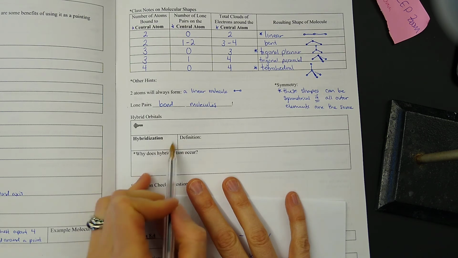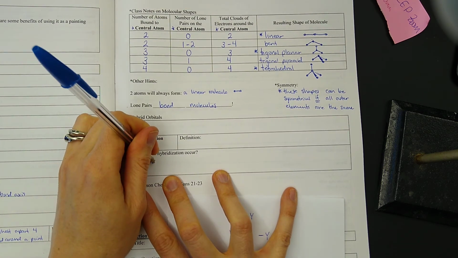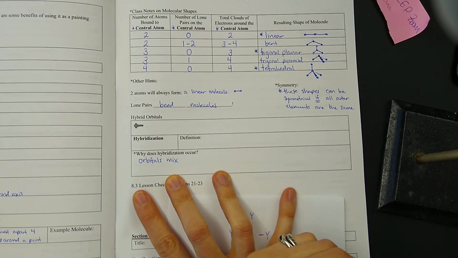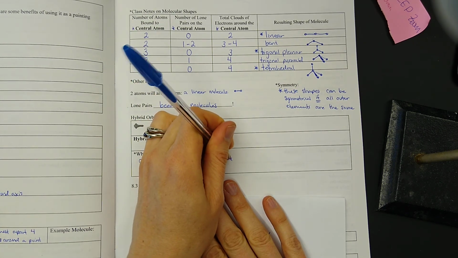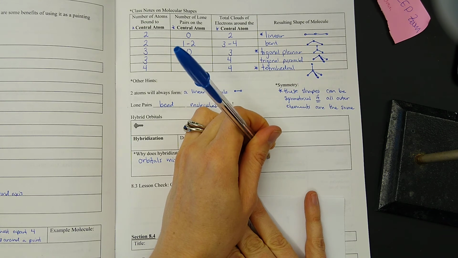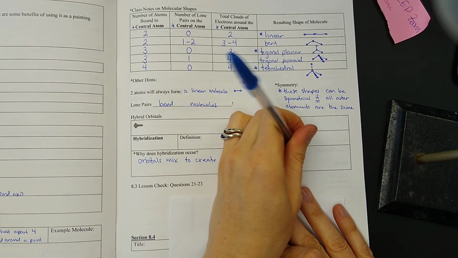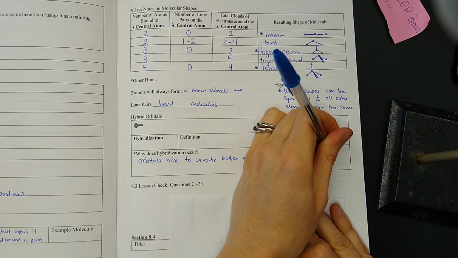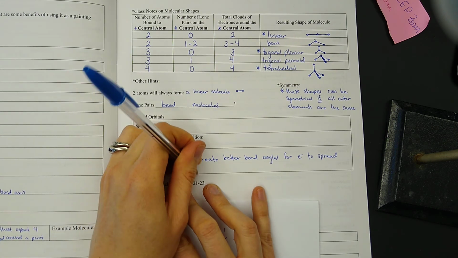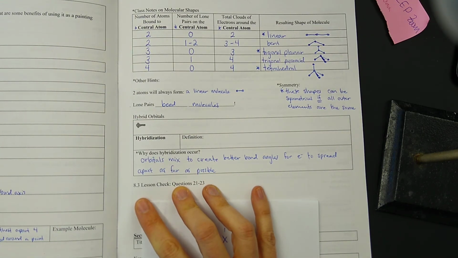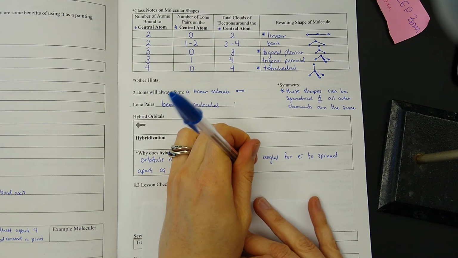Well, hybridization of orbitals is mixing orbitals. So orbitals mix to create better bond angles, for electrons to spread apart as far as possible, and to create more overlap in the bonds.